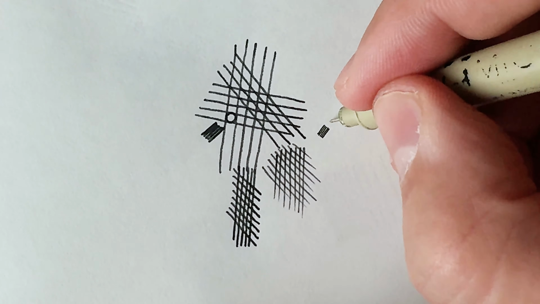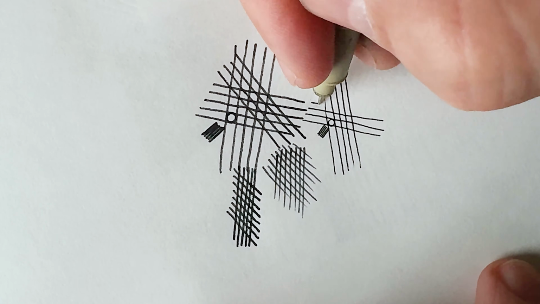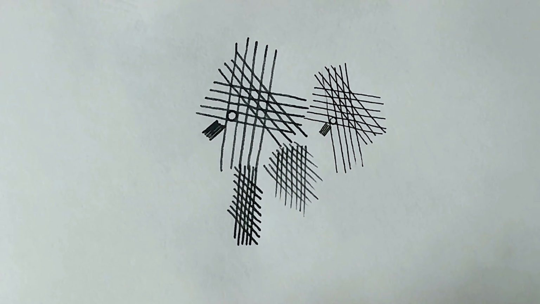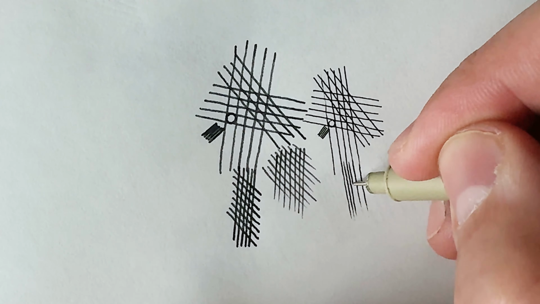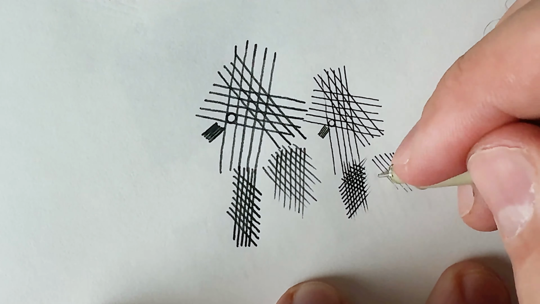And then in the second experiment I did the same thing, but just drew a few lines in between those hatches. And to be honest, I really like the rhythm that this rule gives, and yeah, it's pretty cool that this works not in calligraphy only.